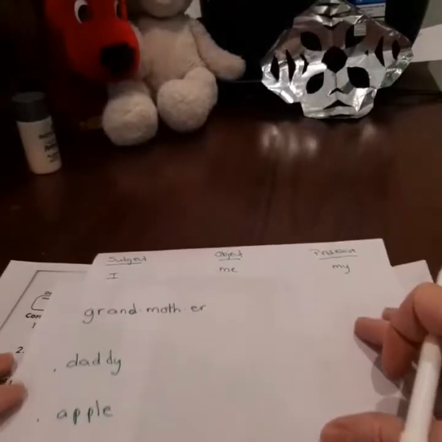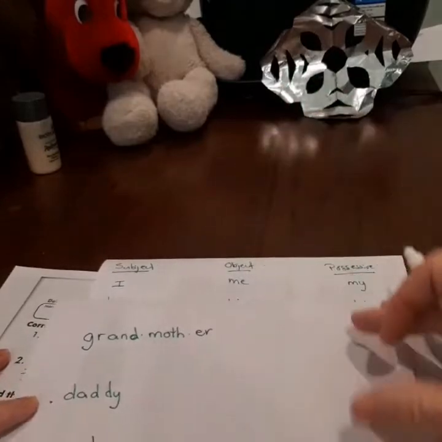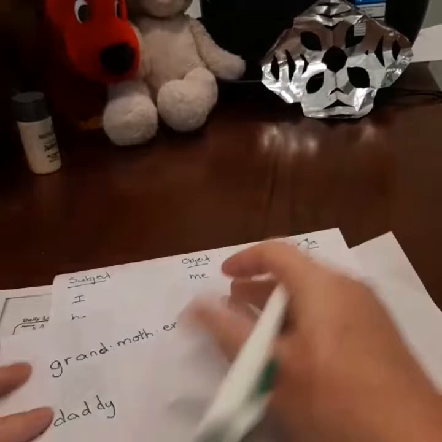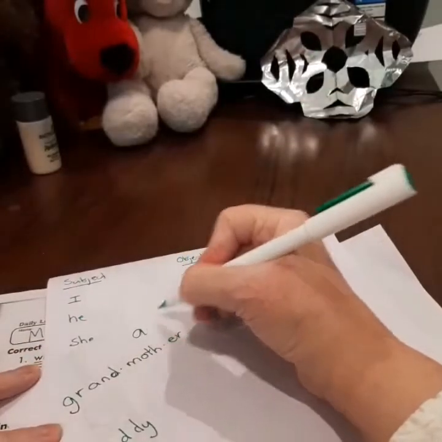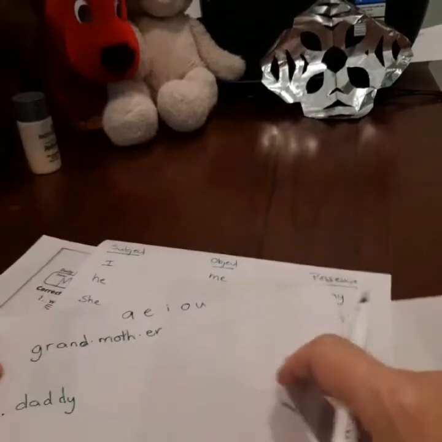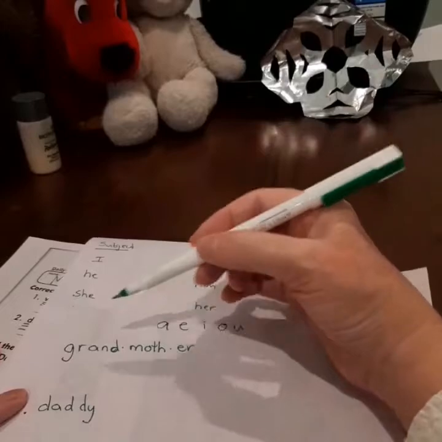Okay. We have the word grandmother, okay? Let's look at that. How many vowels are in here? Our vowels are A, E, I, O, and U. Sometimes our vowels join together to make one sound. Okay, let's see.